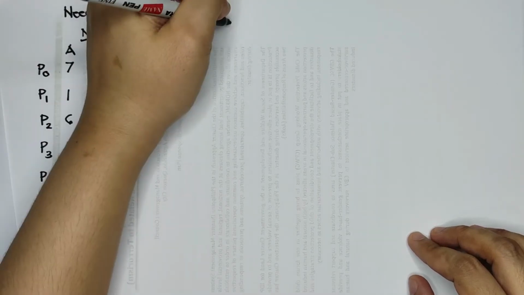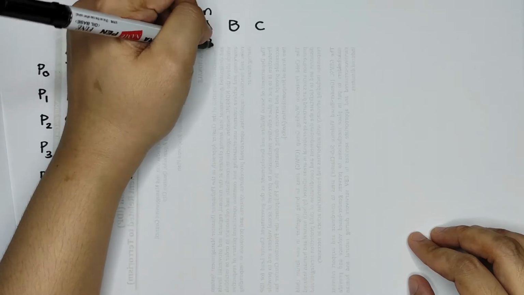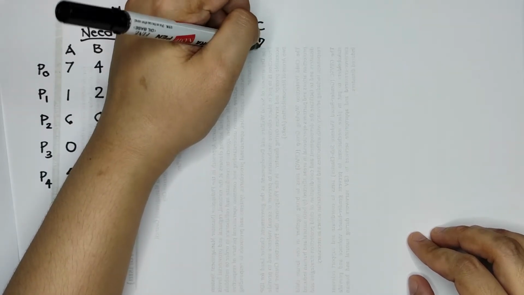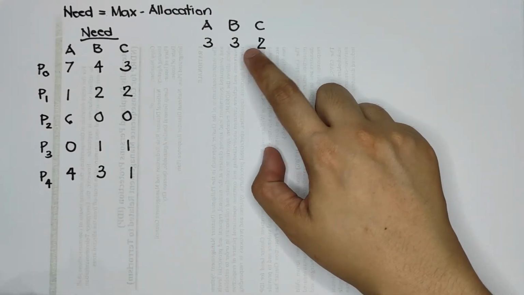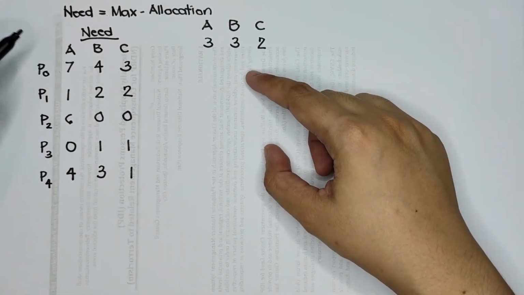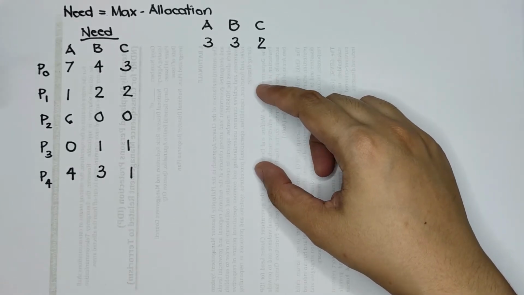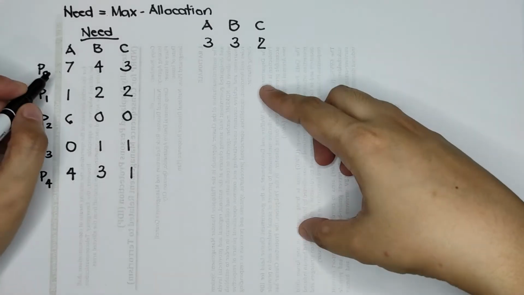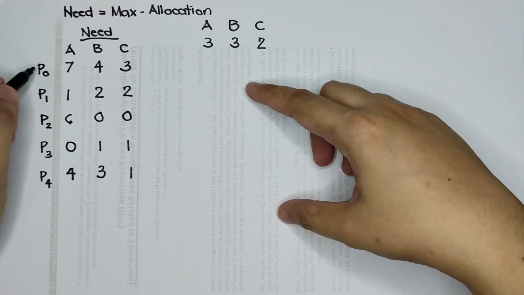For A, B, and C, the available is 3, 3, 2. Let's compare our available 3, 3, 2 to the corresponding need values of the processes from P sub 0 to P sub 4. Can P sub 4 be entertained first?